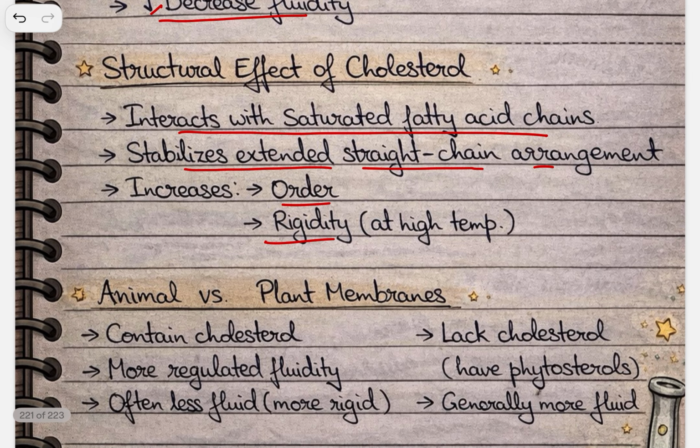Animal versus plant membranes. Animal membranes contain cholesterol, have more regulated fluidity, and are often less fluid or more rigid. Plant membranes lack cholesterol; instead they have phytosterols and are generally more fluid.